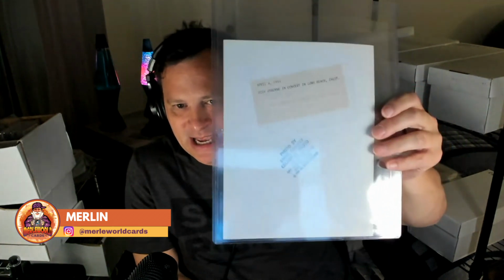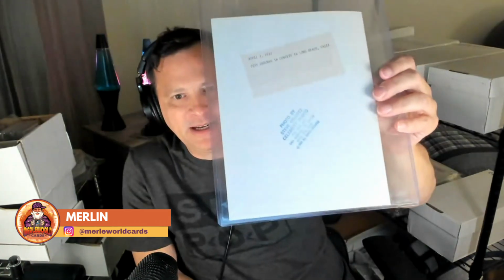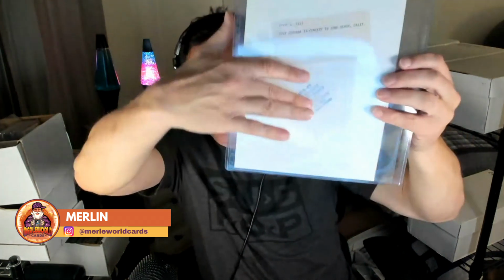And if you look here, this is what PSA calls, and I think there are other companies, I think CSG and maybe SGC and BGS, I think they all authenticate photographs. But anyway, here you'll see the photographer's stamp.